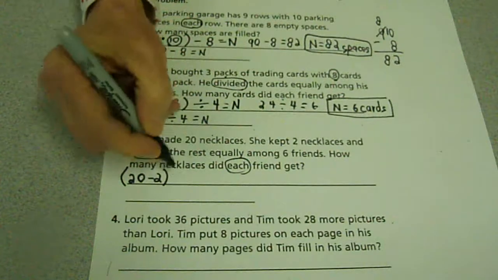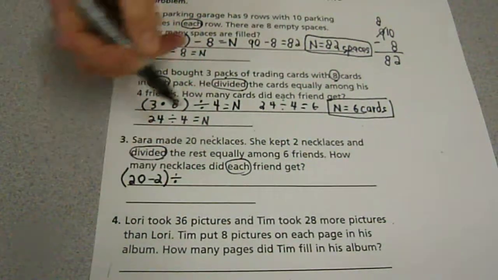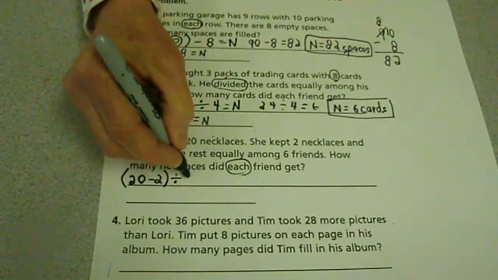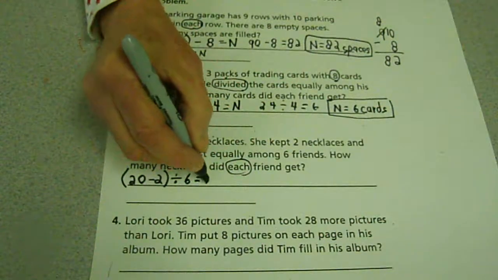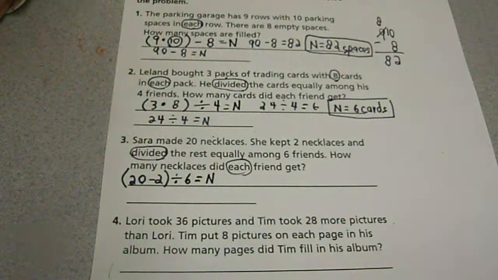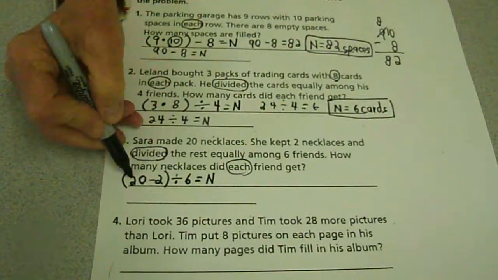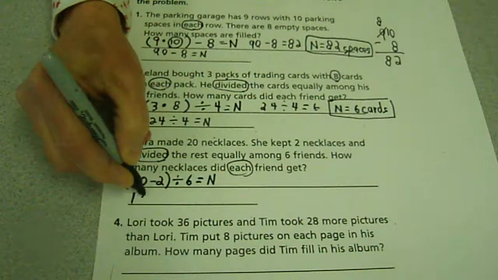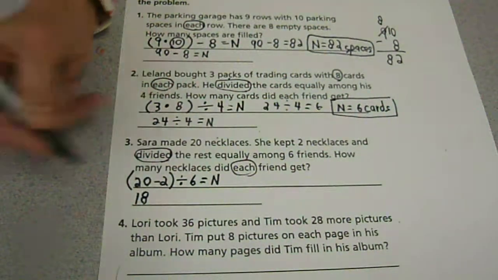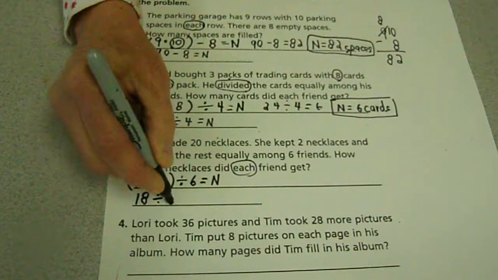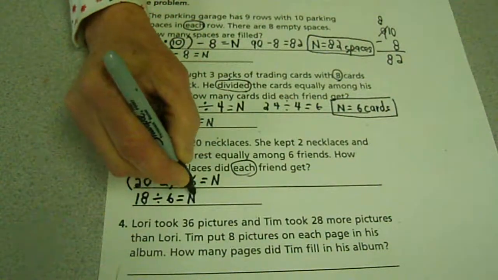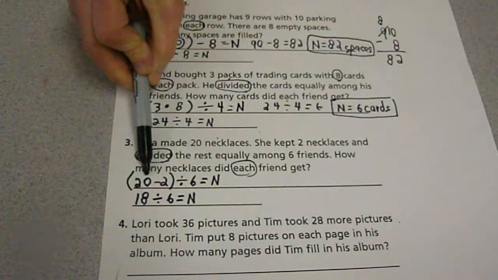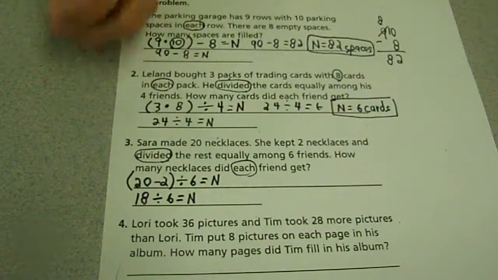And then she divided them equally among 6 friends. So I want to know how much each one gets. So I take 20 minus 2, which gives me 18. I'm going to divide that by 6. It gives me n. All I did is I evaluated this. I'm going to bring this down and divide it now.